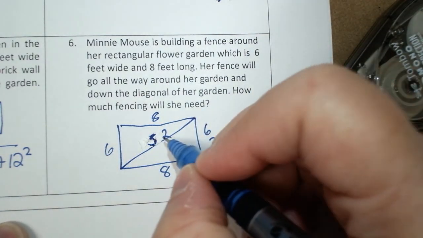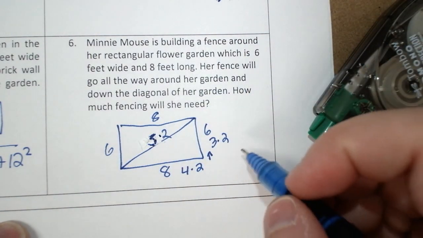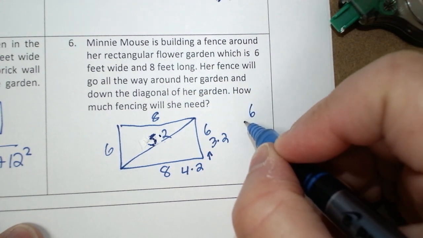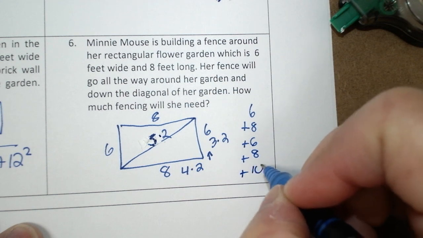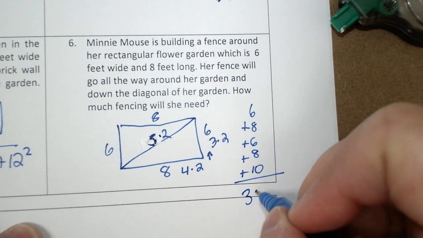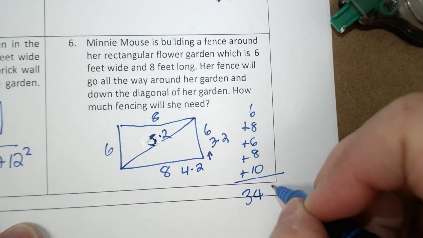Five times 2. Okay, so my fence is 6 and 8 and 6 and 8 and 10, which is 34 feet.